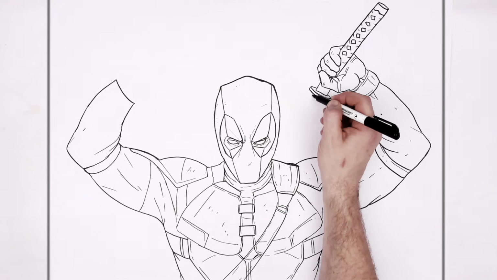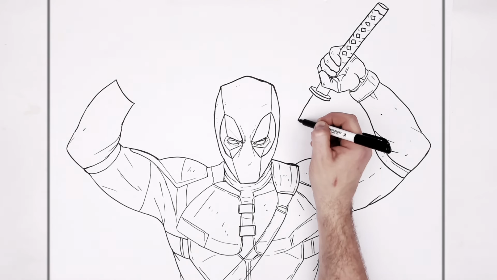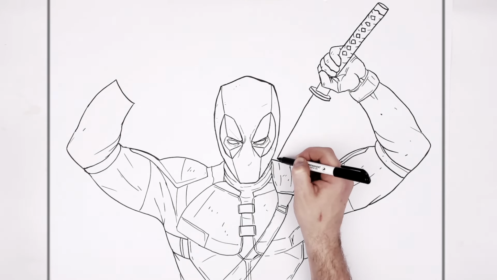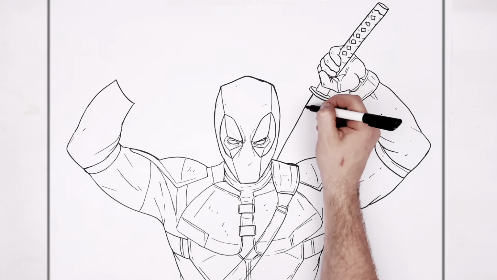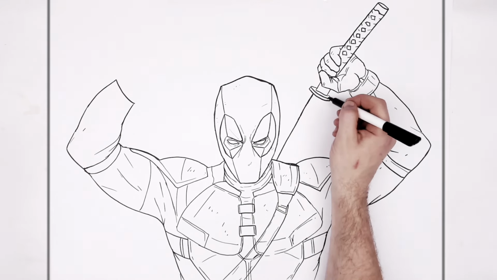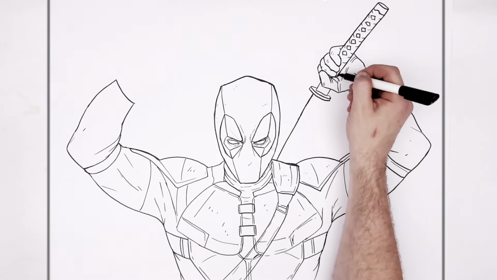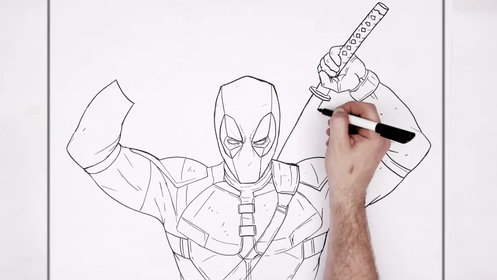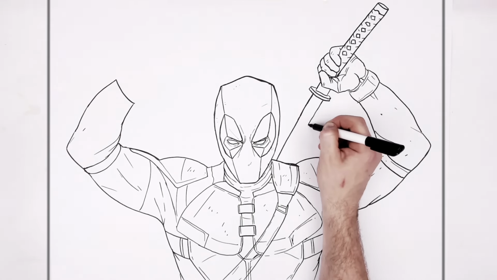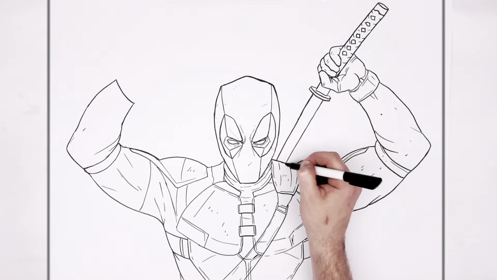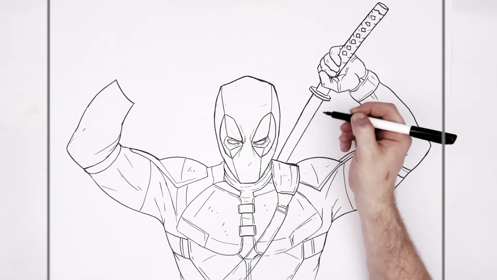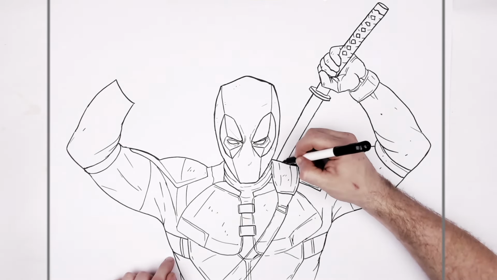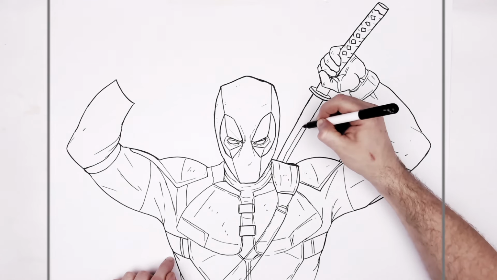It's kind of curved, so there, and that way, and then there's another line on it there.